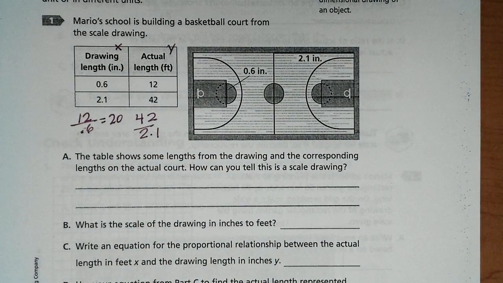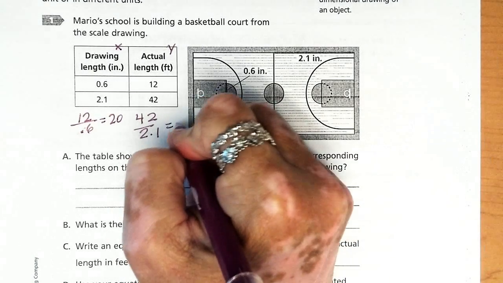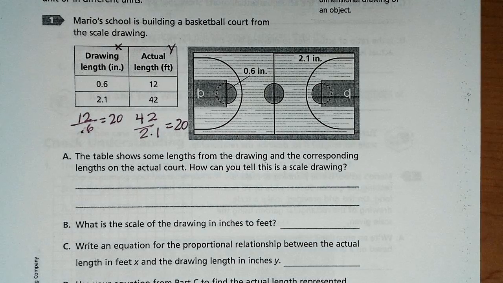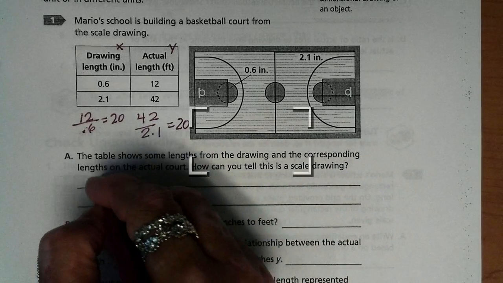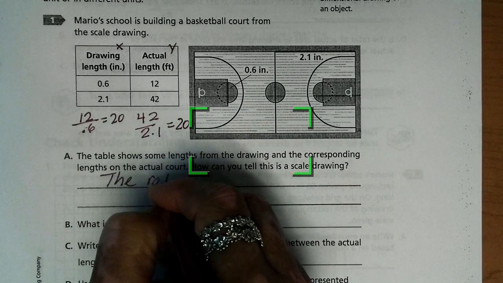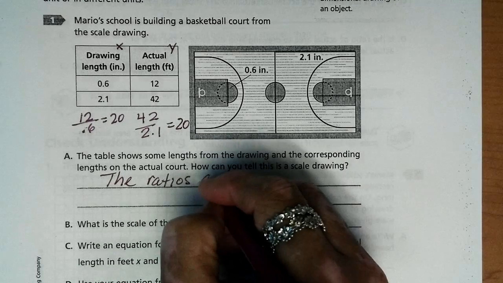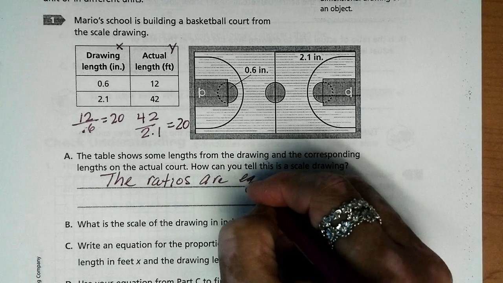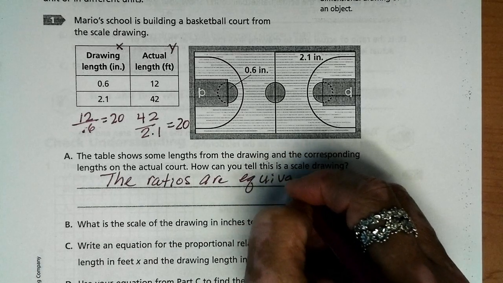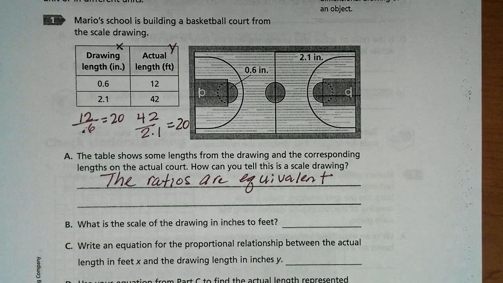And if I do 42 divided by 2 1/10, I get 20. So that's how we know the ratios are equivalent, and that the corresponding lengths are proportional.